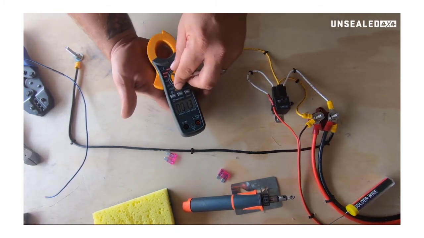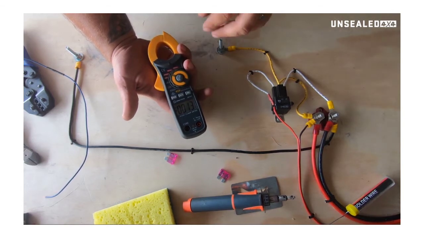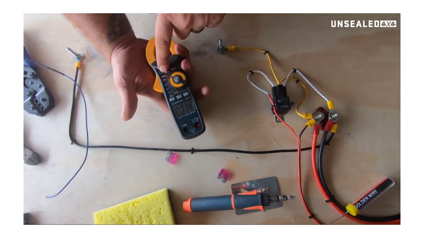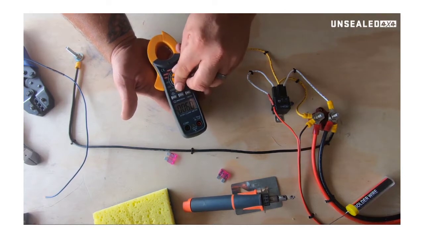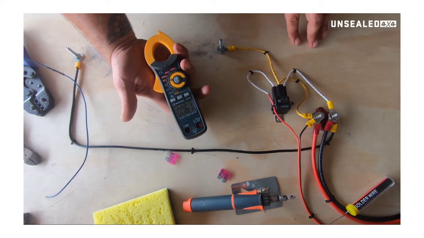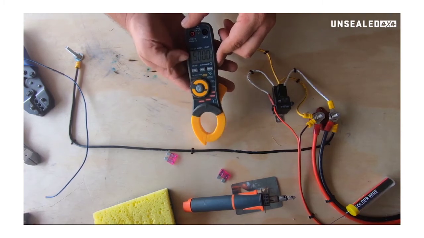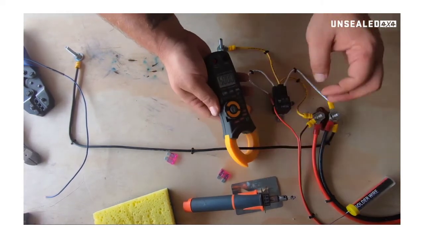So if you're going to test something in a car, fingers crossed it's under 40 amps, unless it's like a proper big power cable, at which point you go to 400. But for most of the stuff we're going to do, you're going to go there. And that will give you a really good indication of what we're doing. So it's as simple as turning it on, zeroing off the gauge, and going around a wire.